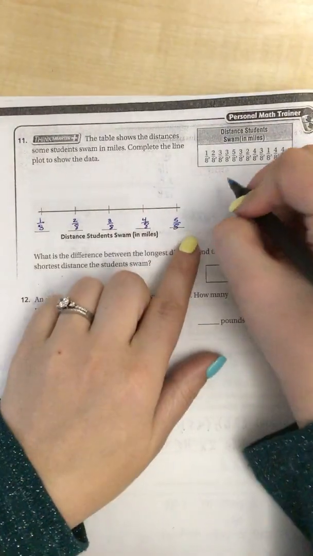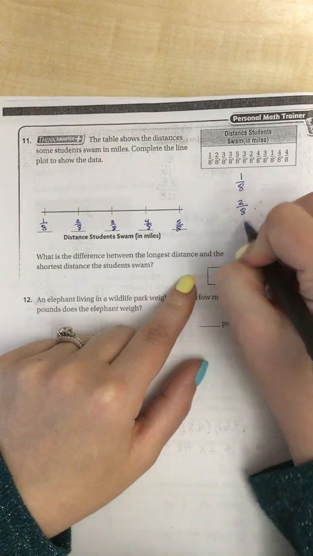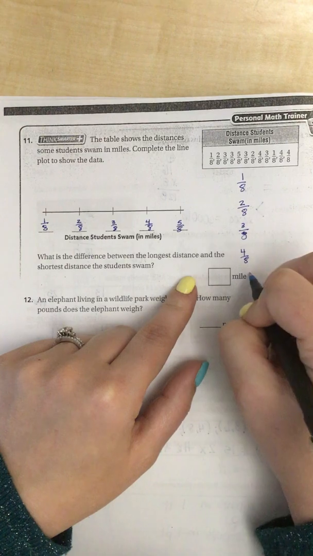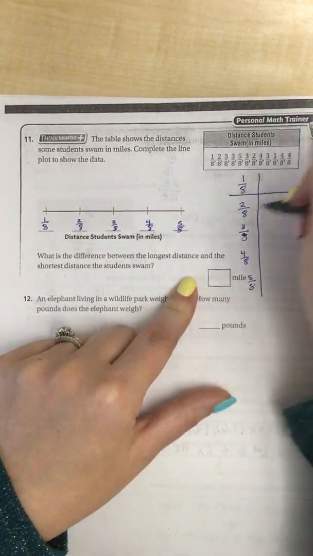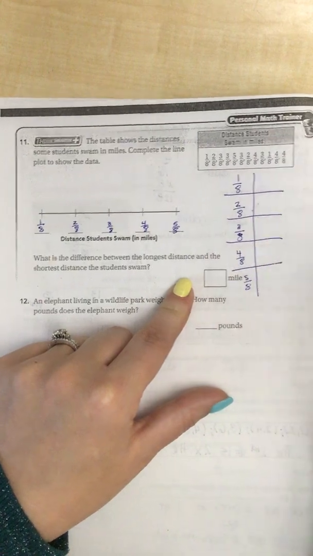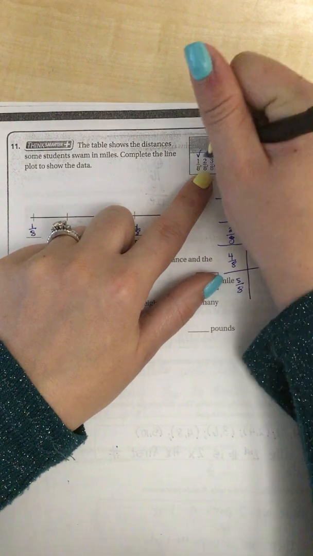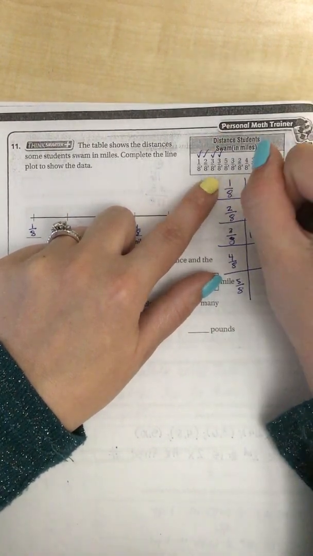Now I would highly suggest doing your tally chart off to the side to help you keep track. This is definitely optional. It's not required, but I feel like it really would help. So we have 1/8. I'm just going to check them off again as I get them done so I know that I am using them all.